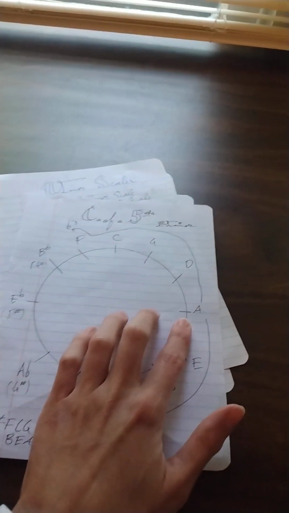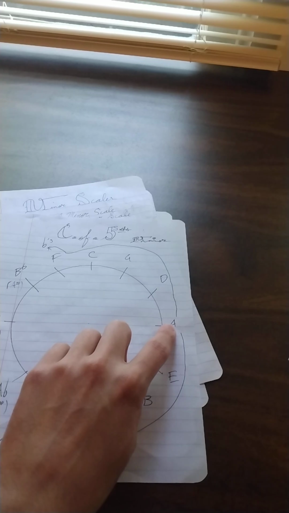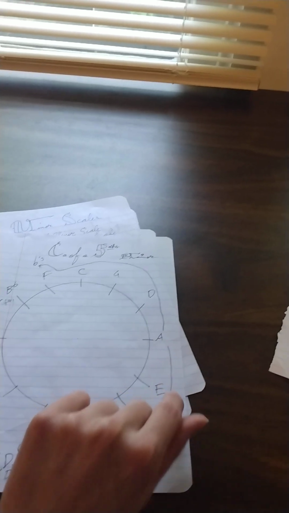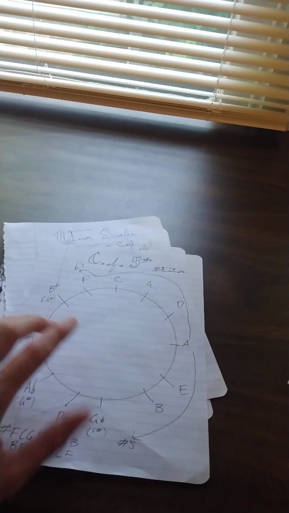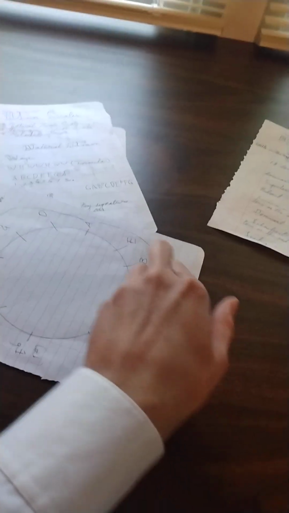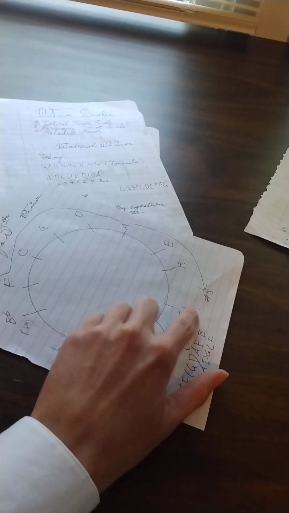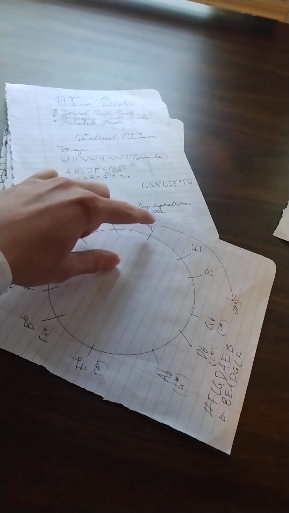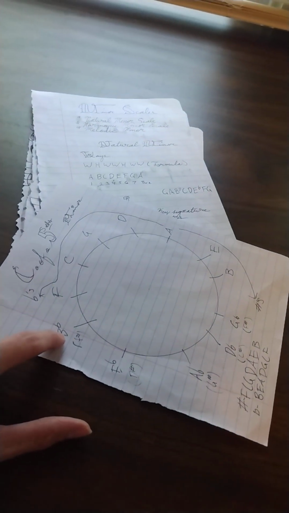But you can just leave it this way, and then from A, all of the notes that would be clockwise get a sharp, okay? And all of the notes counterclockwise get a flat.